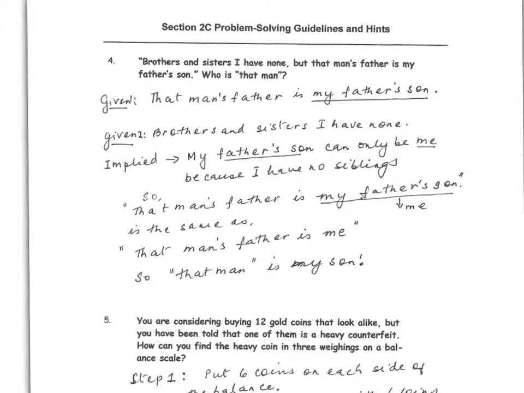In question 4, when you read it, the wording seems a little tricky. Brothers and sisters, I have none, but that man's father is my father's son. Who is that man? So let's look at what's given. Look at the statement. That man's father is my father's son. And let's pay special attention to who my father's son is.